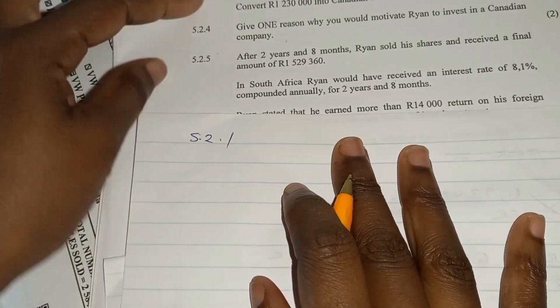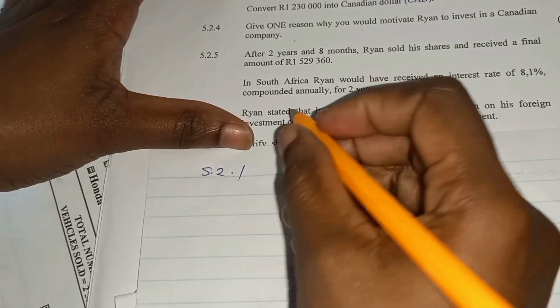For 5.2.1, what I'm going to do is first find out the interest for the foreign investment.